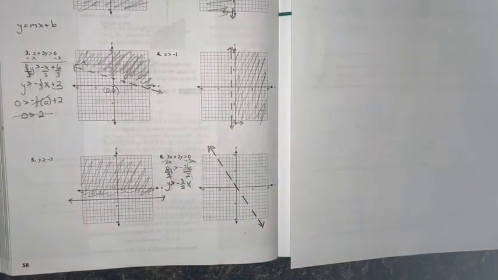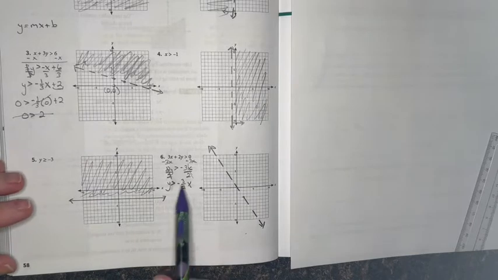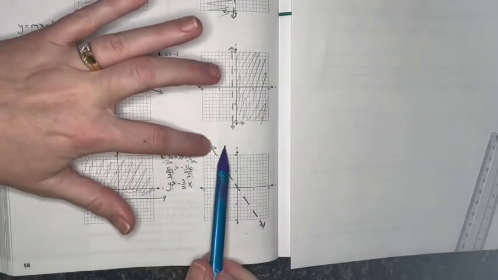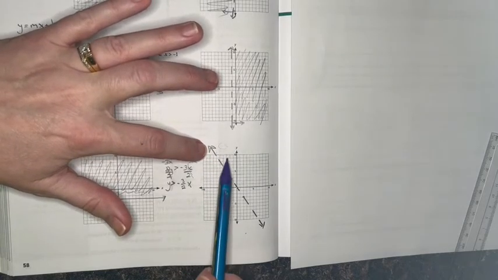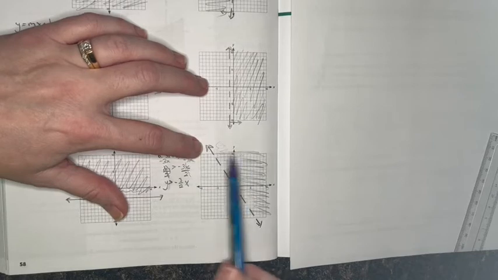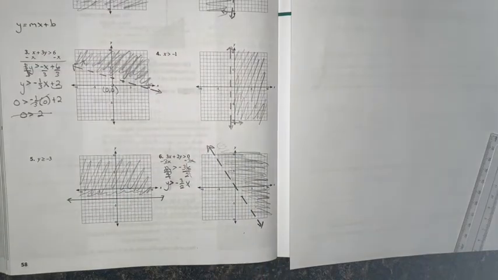Now, where do we shade? Well, y is greater than, so we want to be above the line. So if we were standing here walking downhill, we would be walking above the line, which is this side. Okay?